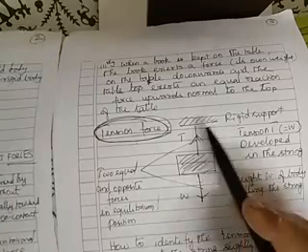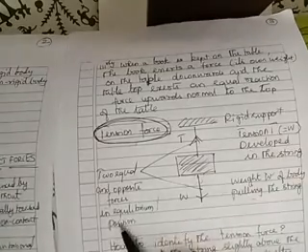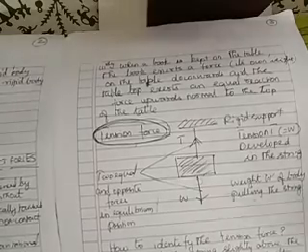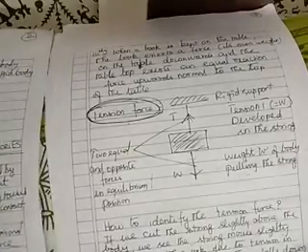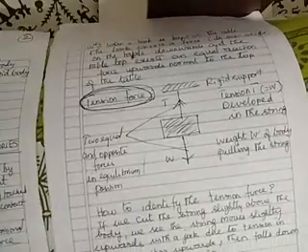Okay. So how are they able to balance? Because an equilibrium means the forces are balanced. That's called equilibrium. Okay. So now you will ask a question. Okay, ma'am, how to understand?